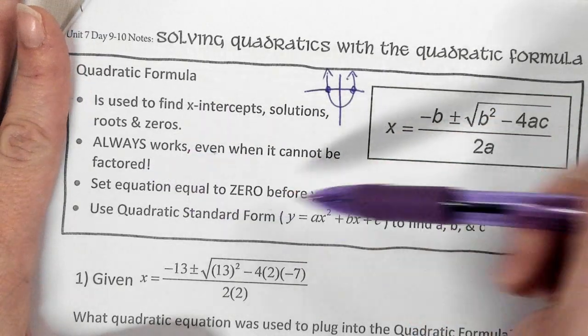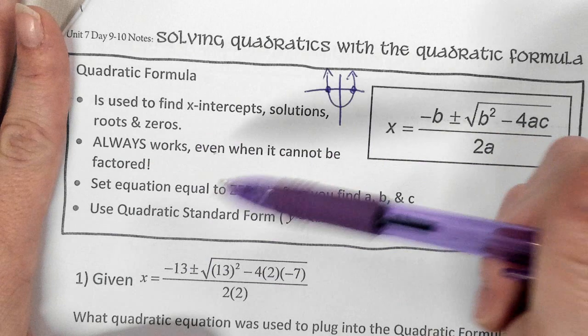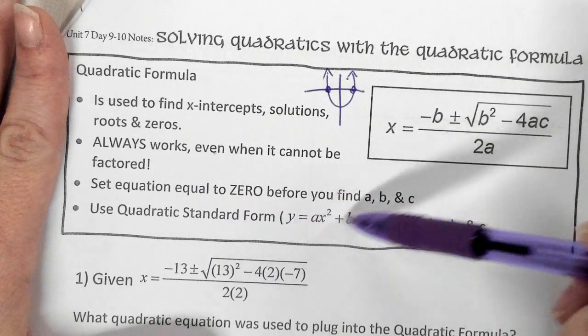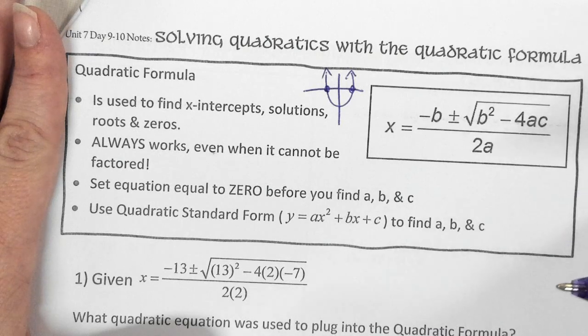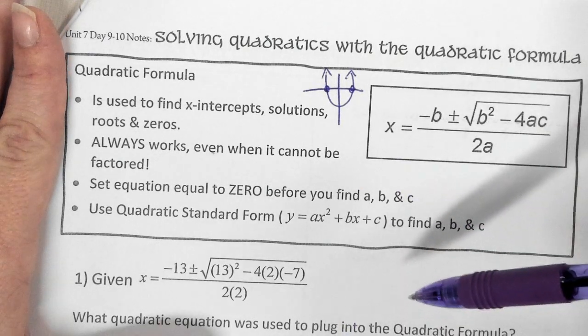Set the equation equal to 0 before you find a, b, and c, and then use the quadratic standard form, y equals ax squared plus bx plus c. Pretty much put it in order before you find your a, b, and c. Yes? Okay, none of that's new, right?